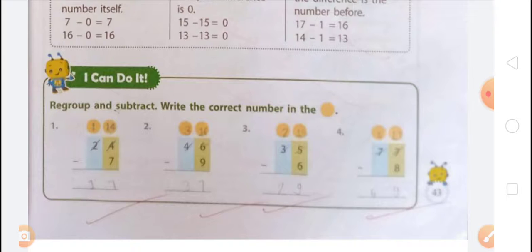So 2 tens and 4 ones become 1 ten and 14 ones. Now subtract the ones, 14 minus 7 is equal to 7, and now subtract the tens, 1 minus 0 is 1.